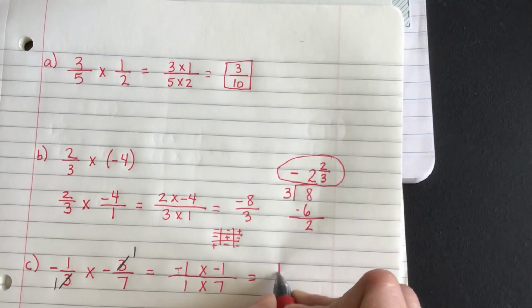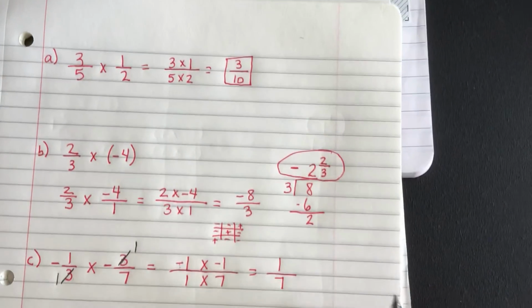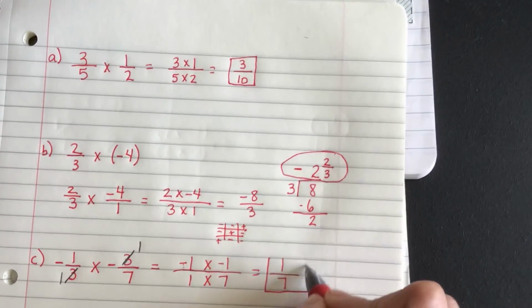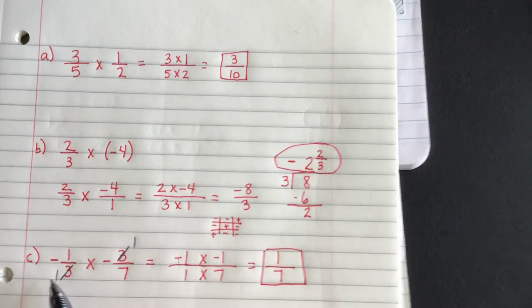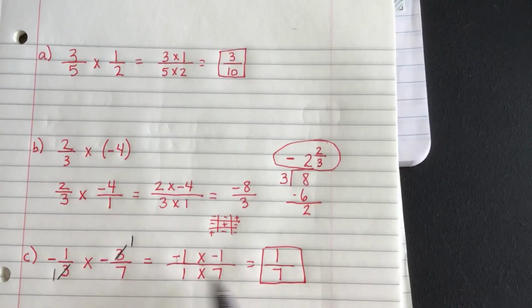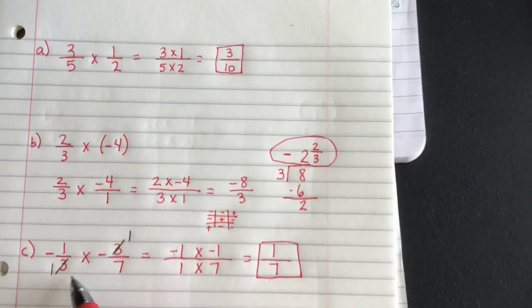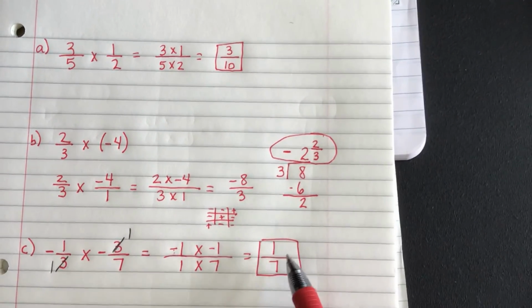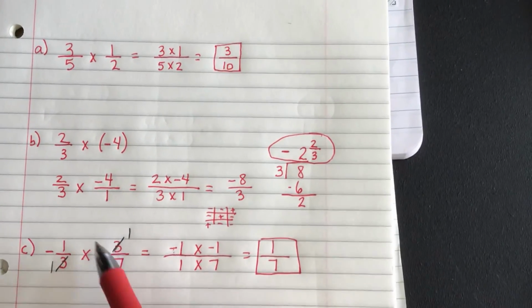1 times 1 is 1. 1 times 7 is 7. That can't be simplified any further. So that is our answer. Now, because we simplified here, we don't have to simplify later here. If we hadn't simplified here, we would have had to reduce it and simplify over here. So it just makes your life a lot easier if you simplify here first.